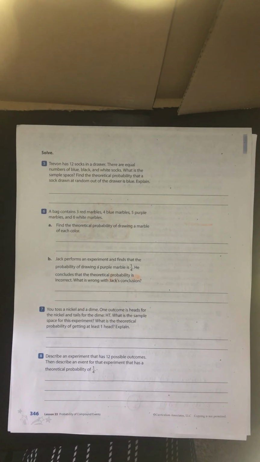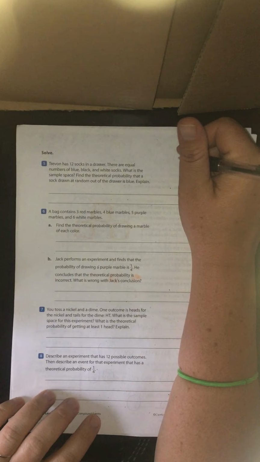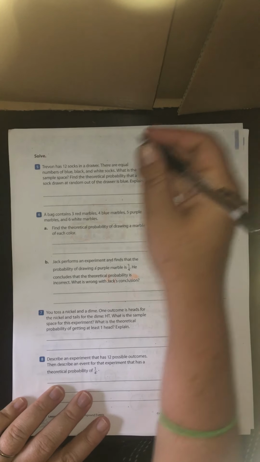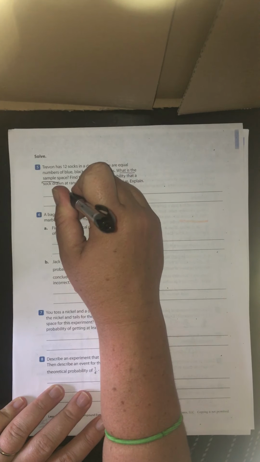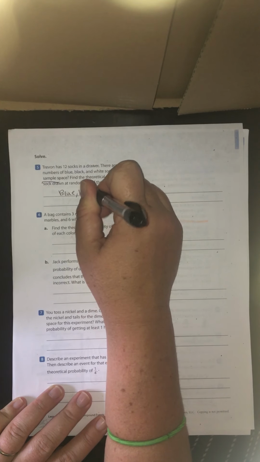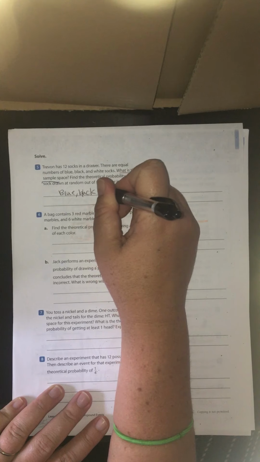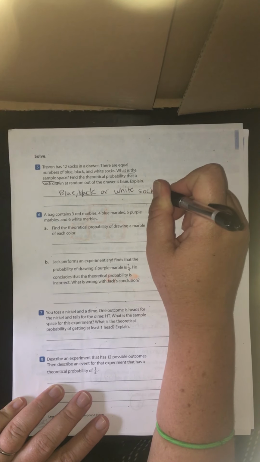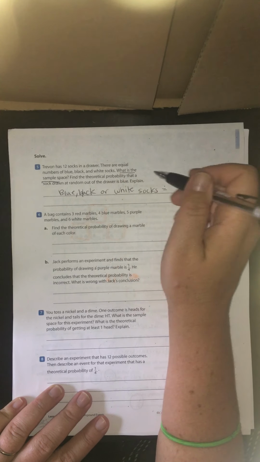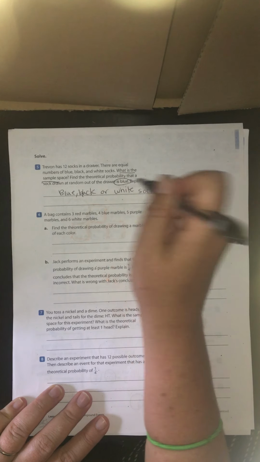All right, on the back, 346. Trevon has 12 socks. They're equal number of blue, black, and white socks. What is the sample space? So a sample space is what are these options? So you could get blue, black, or white socks. Okay, and it says find the theoretical probability that it's going to be blue.